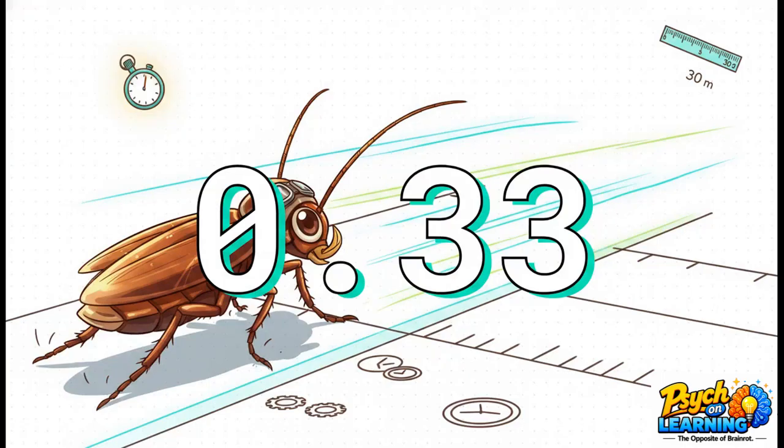Let's test this out with a pretty fun example. Imagine a little cockroach scurrying across the floor. It covers a distance of 30 meters, and it takes 1.5 minutes to do it. First things first, we need our time in seconds. 1.5 minutes, well, that's 90 seconds. So, we take our total distance of 30 meters, divided by our total time of 90 seconds. 30 divided by 90 gives the cockroach an average speed of 0.33 meters per second. Honestly, pretty fast for a little bug.